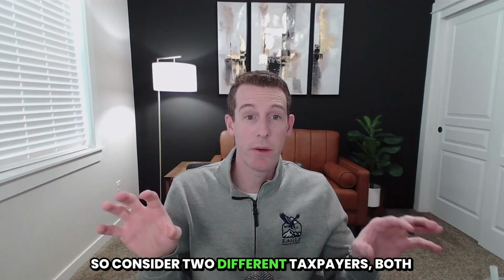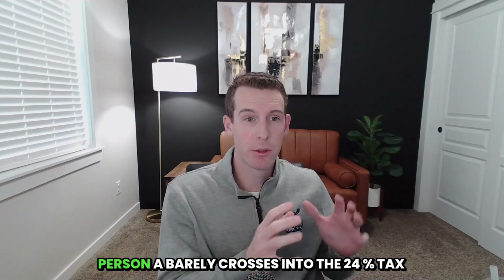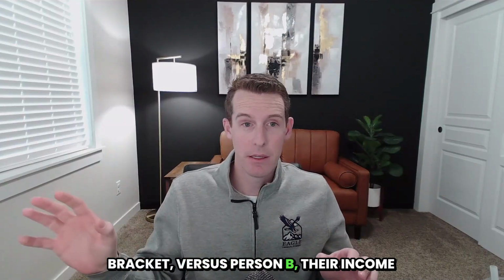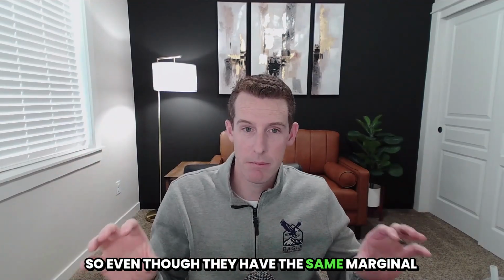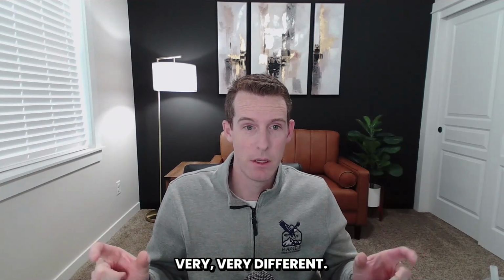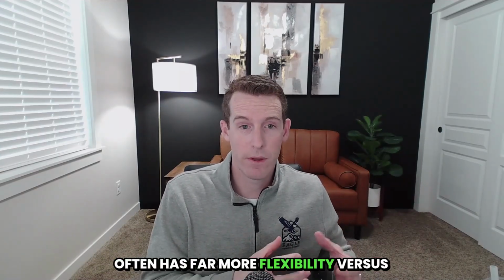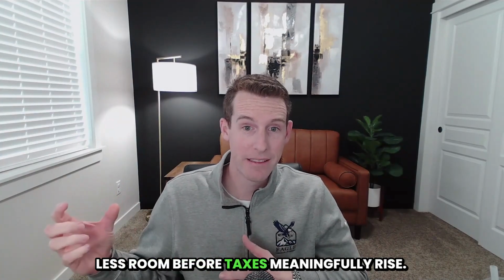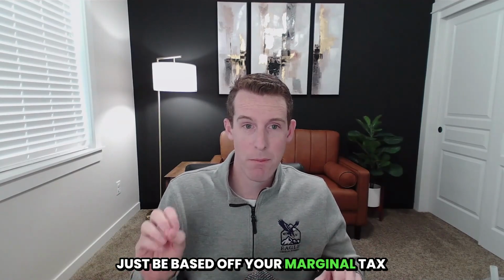So consider two different taxpayers, both in the 24% marginal tax bracket, right? Person A barely crosses into the 24% tax bracket, versus person B, whose income fills up most of the 24% tax bracket. So even though they have the same marginal tax rate, their effective tax rates can be very, very different. From a planning standpoint, someone at the bottom of a bracket often has far more flexibility versus someone completely filling the bracket, who has less room before taxes meaningfully rise. This is why Roth versus pre-tax should not just be based off your marginal tax bracket.